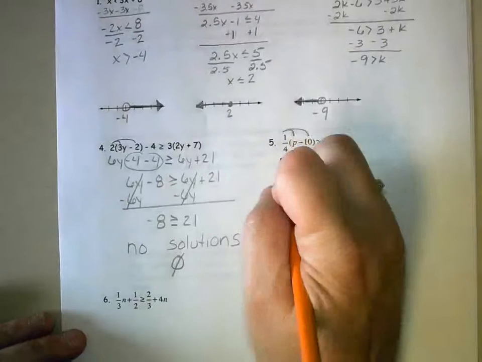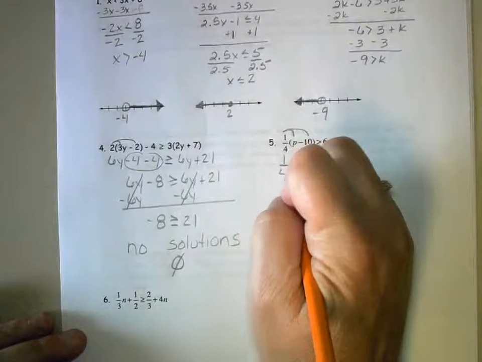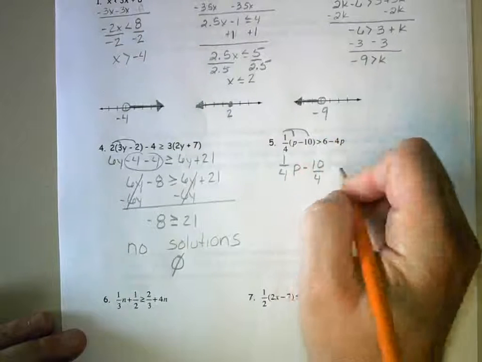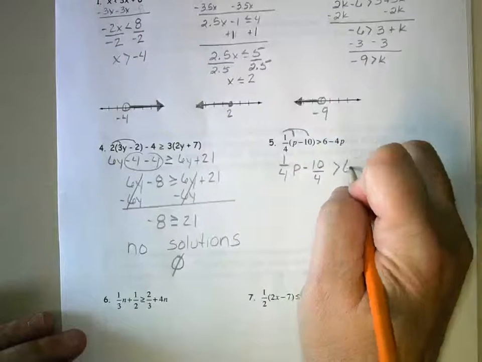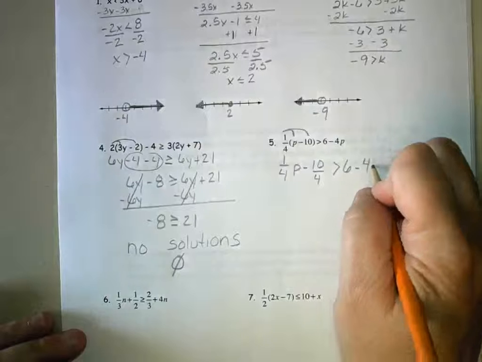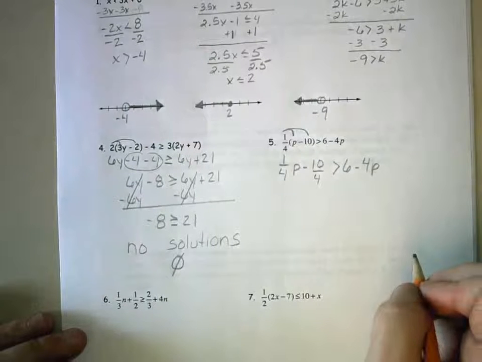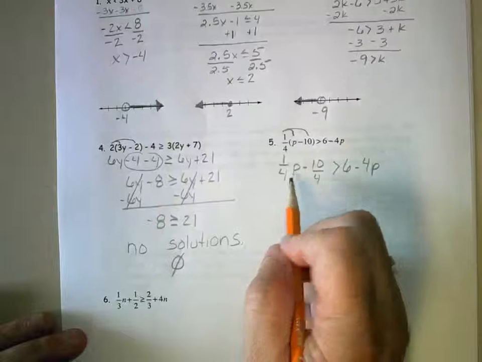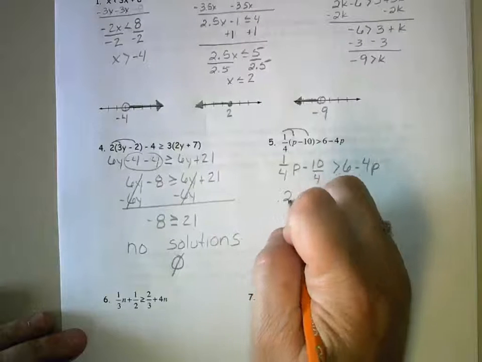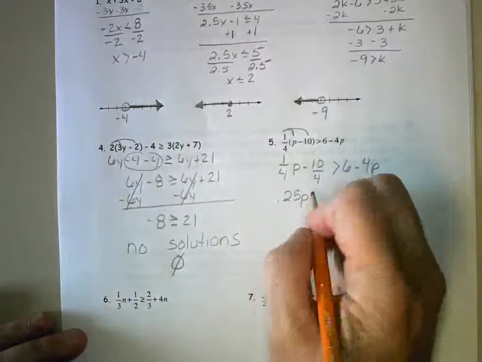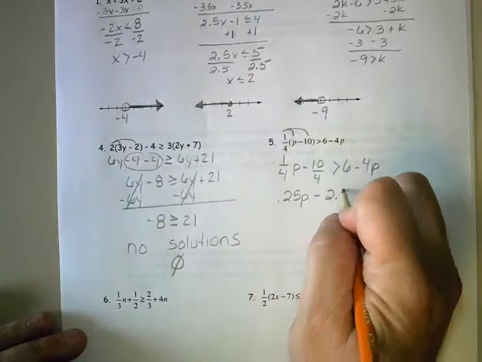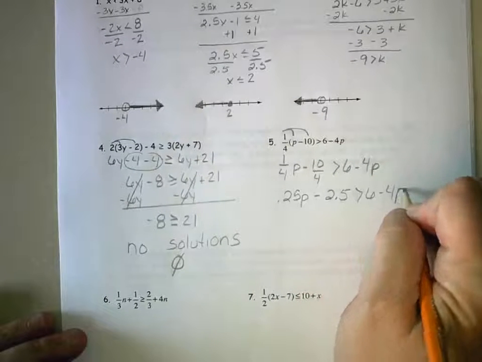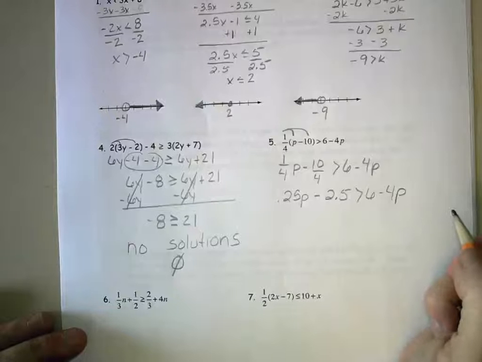Number 5, that becomes 1/4 p minus 10/4 is greater than 6 minus 4p. I'm going to change both of these to decimals, and we have 0.25p minus 2.5 is greater than 6 minus 4p.